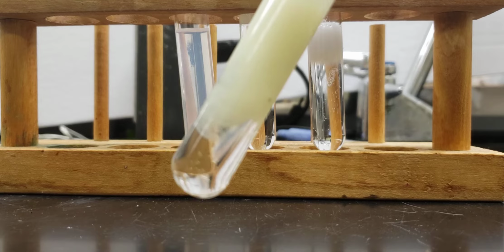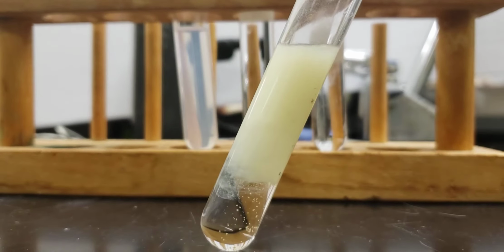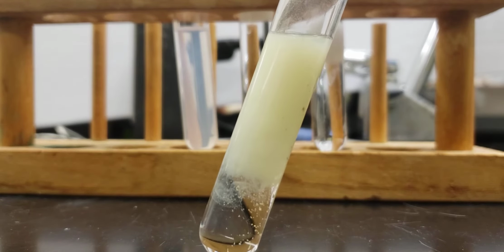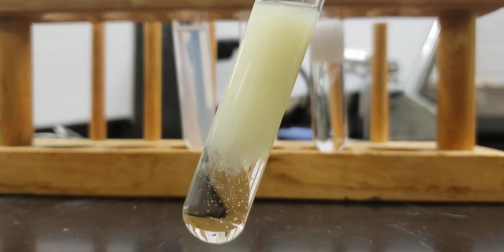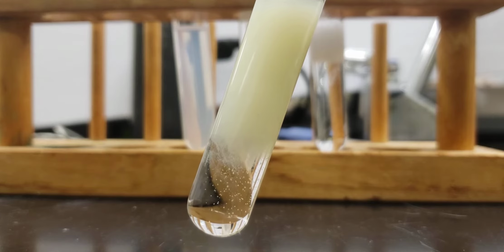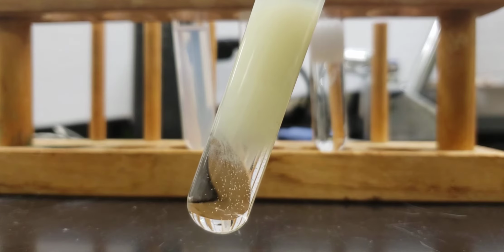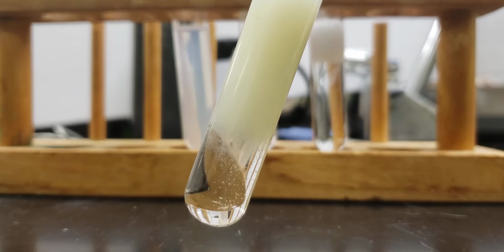We can shake it up, and here we can see this one in particular ends up having a very yellowish color, and it is precipitating out some solid, which is starting to flow down at the bottom.